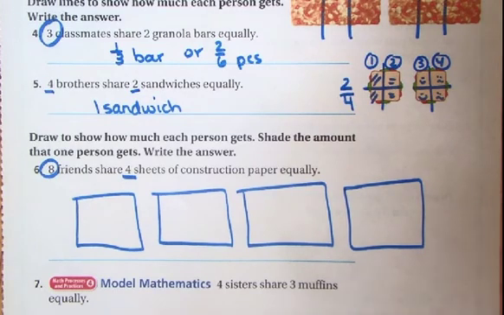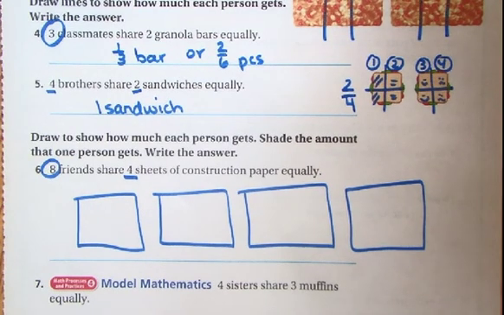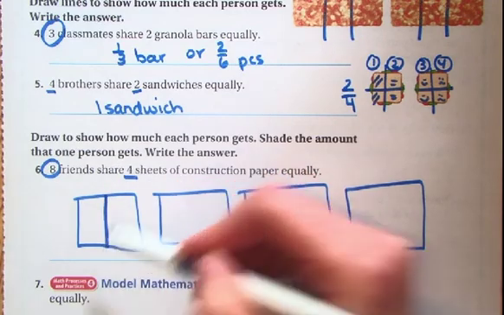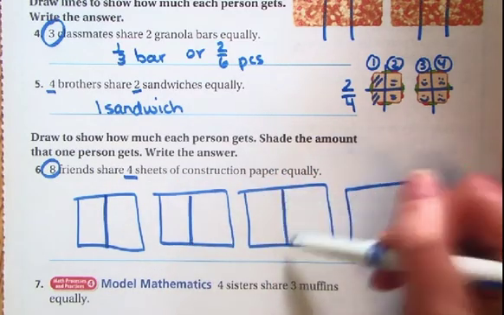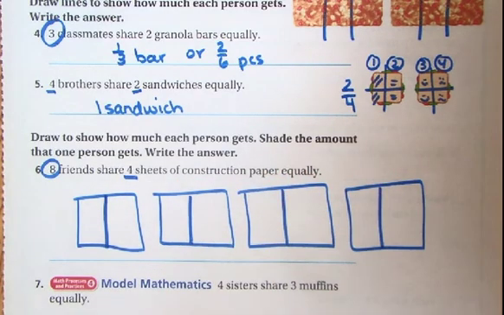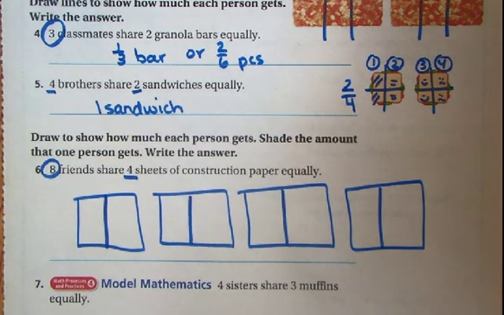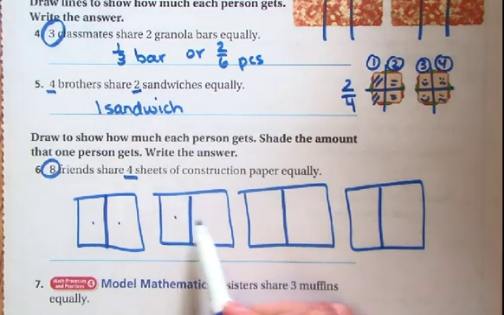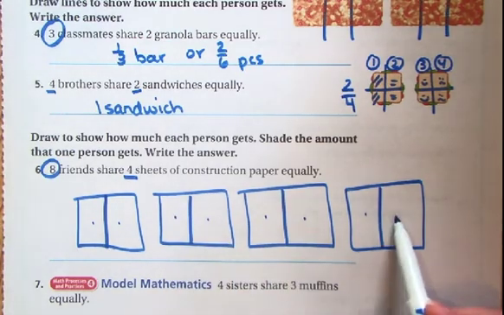What is 8 divided by 4? 2. So if I cut each into 2 pieces, bless you. Do you have 8 parts? Yes. 1, 2, 3, 4, 5, 6, 7, 8.